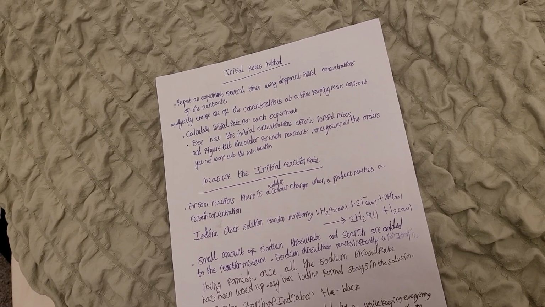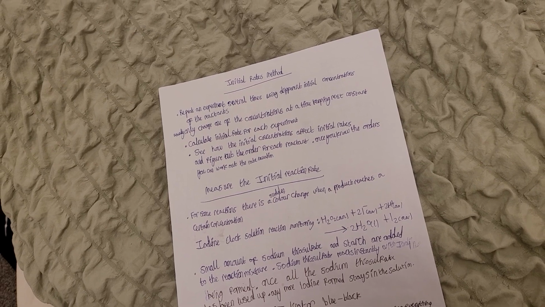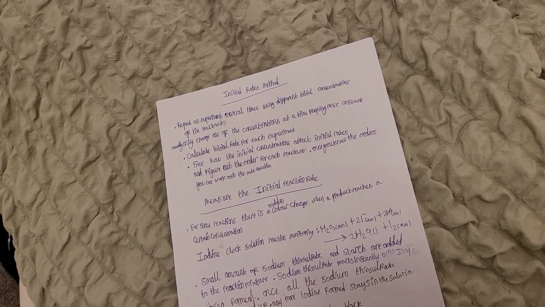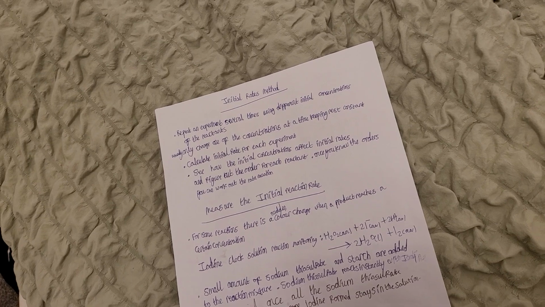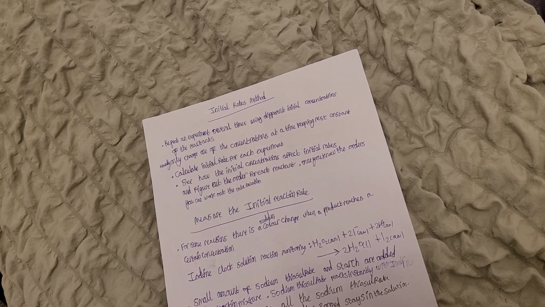Calculate the initial rate for each experiment. See how the initial concentrations affect the initial rates, and then figure out the order for each reactant. Once you know the orders, you can work out the rate equation.